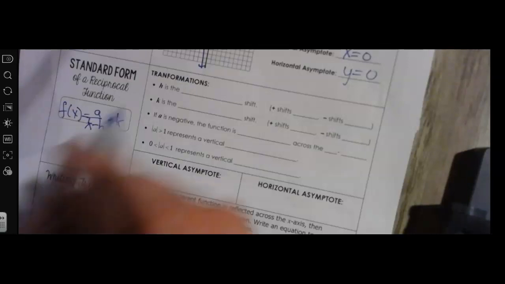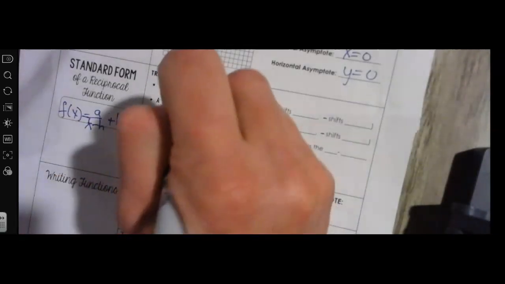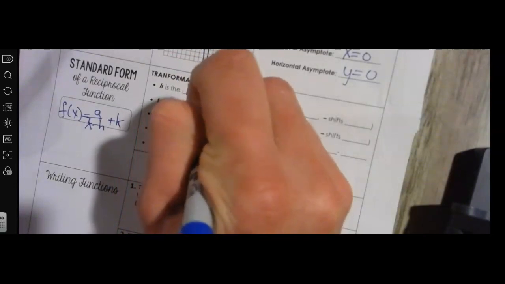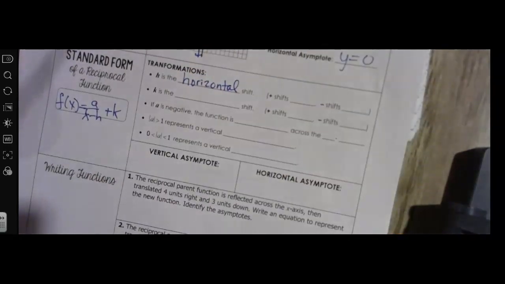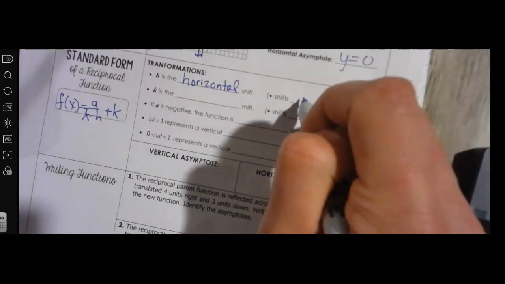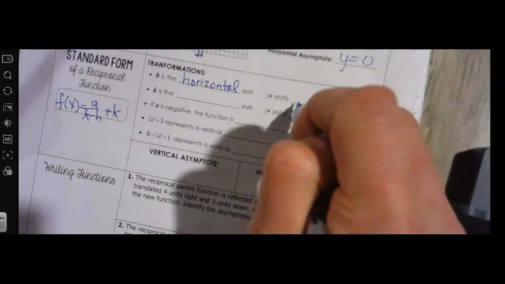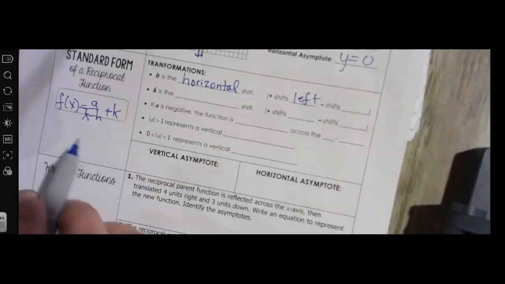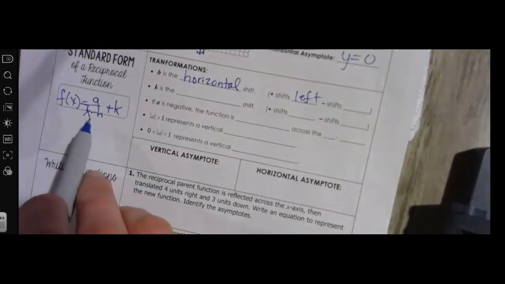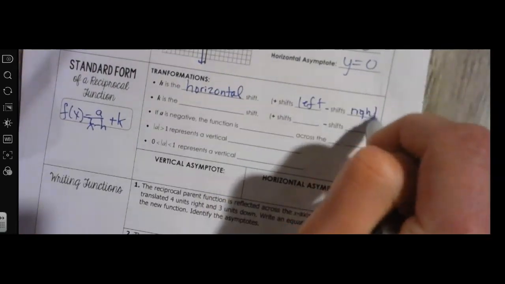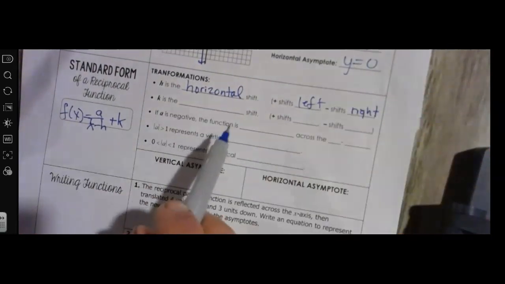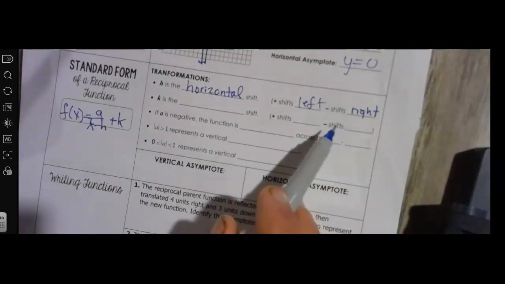So h is our horizontal shift. We either shift left or right. If it's plus, we're going left, and if it's minus, we're going to the right.